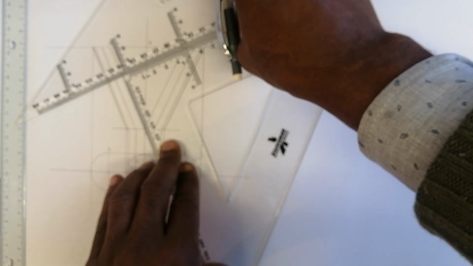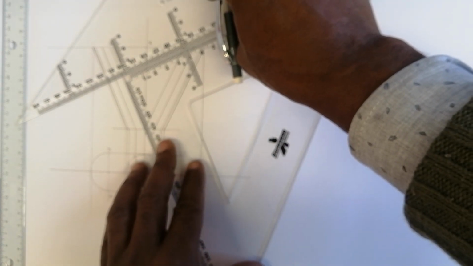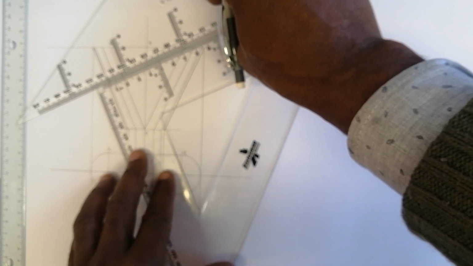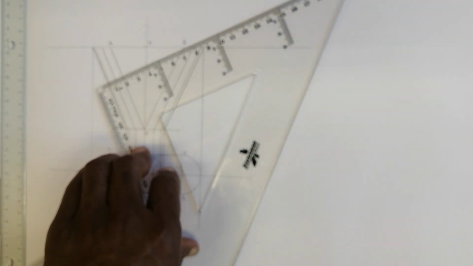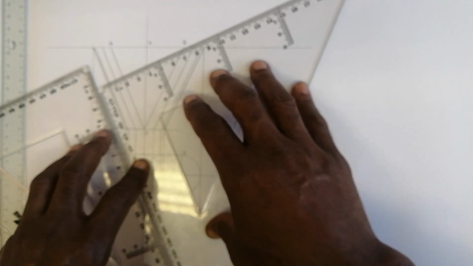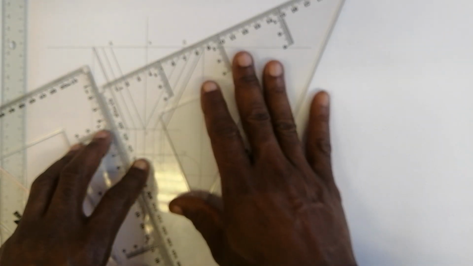It's perpendicular. I can move like there. Yes. Then I bring it here. So you see, still perpendicular to AC.